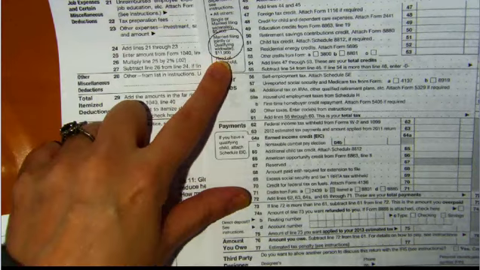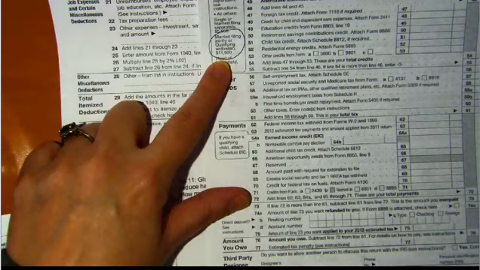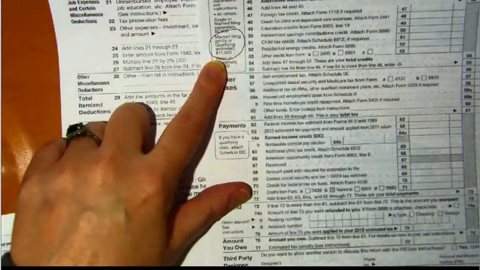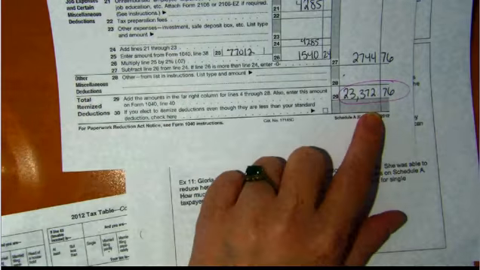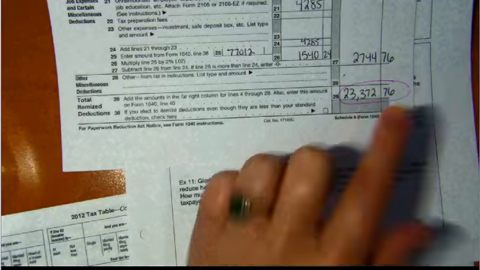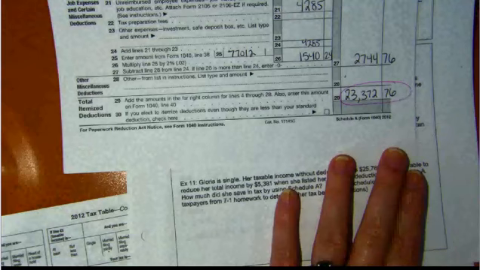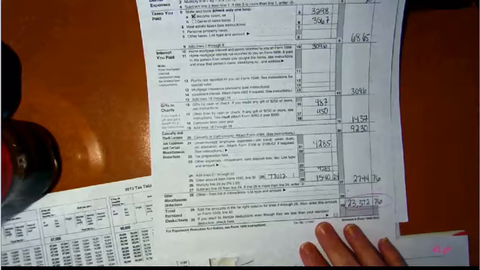Obviously, a deduction gets subtracted from your income, so it lowers your tax bill, right? So you want the largest deduction possible. So they can take the standard deduction of $11,900, or they can take the $23,000. It's a better idea to take the $23,000. That's going to lower your taxes. The Schedule A, yeah. Let me back out of it.